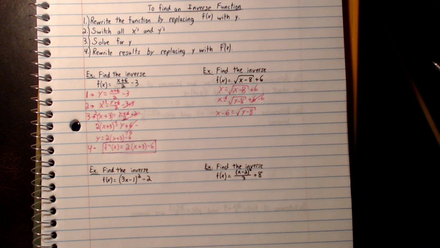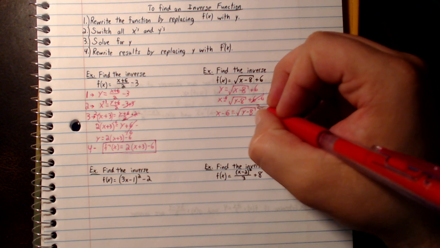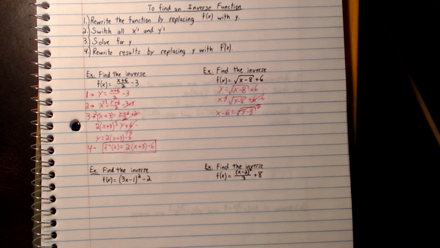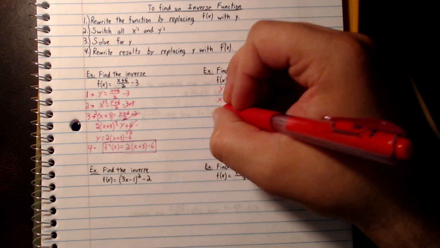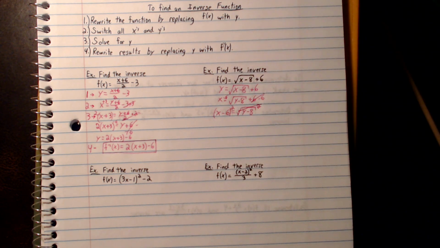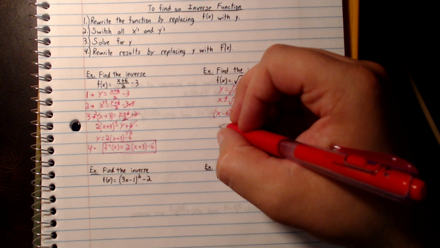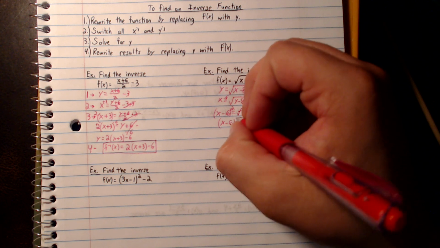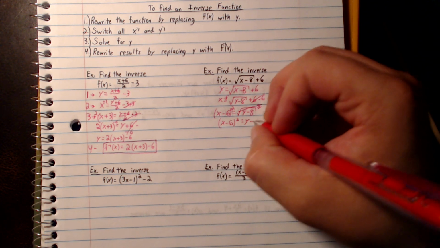How do we get rid of the square root? Well, we would square, of course, so we'll square both sides. Again, how I'm going to show that, I'm going to put parentheses first and then the square. So we got x minus 6 squared equals y minus 8.